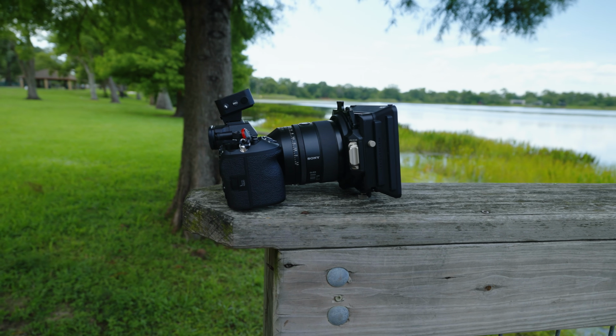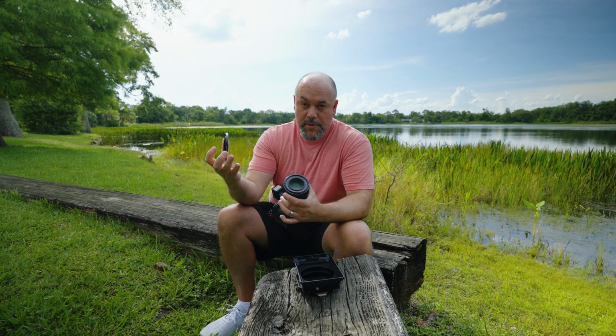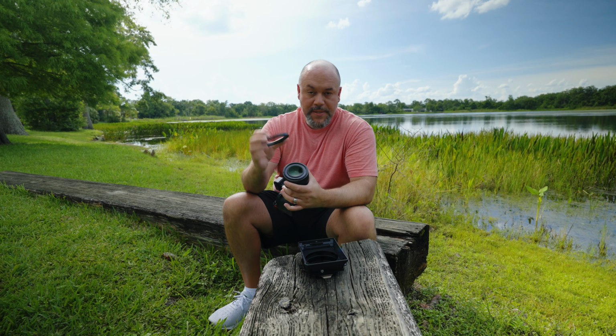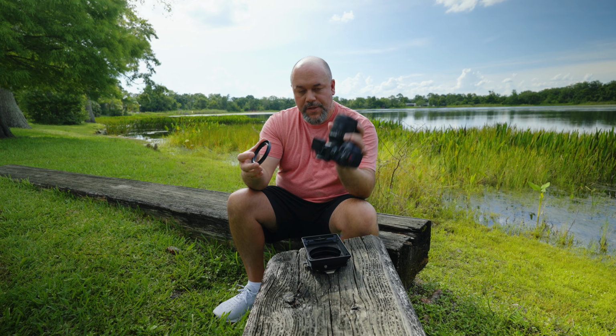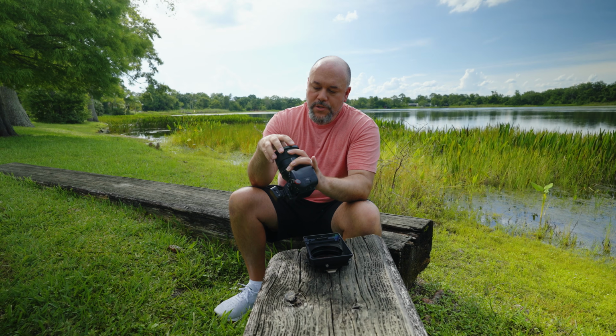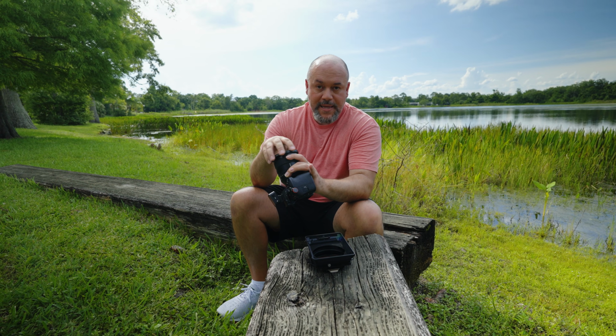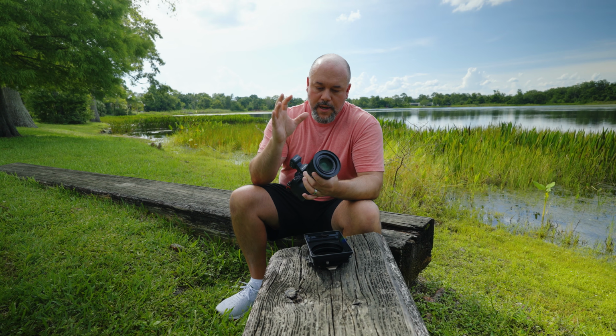So let's just say, for example, this is a 72. You can get an 82 millimeter variable ND filter, and then you could drop it down with one of these rings to 72, which is what I have on this. This is the Sony 50 millimeter f1.2, by the way. And so you could do that to basically make that filter fit this smaller lens.